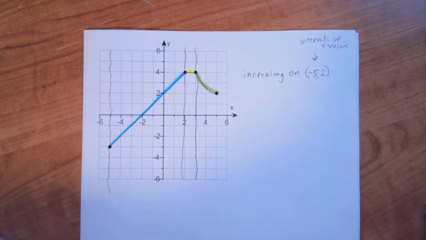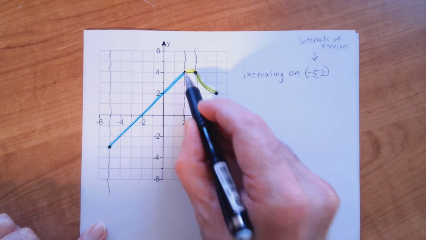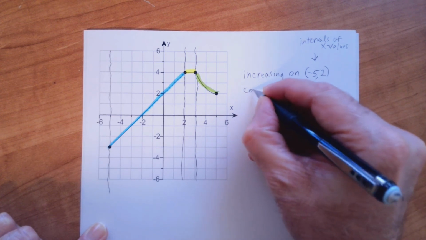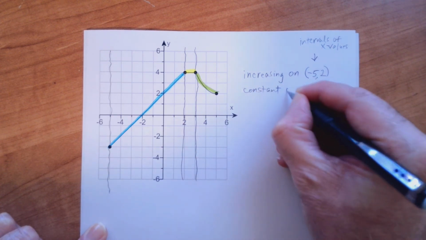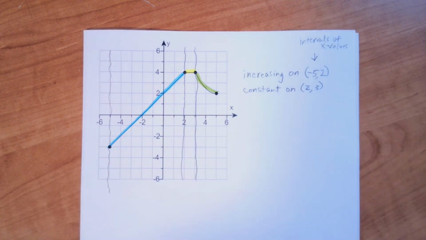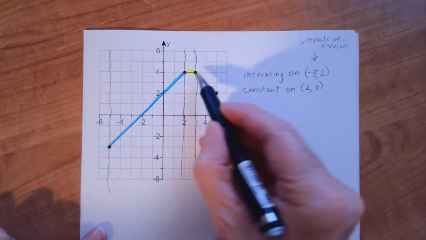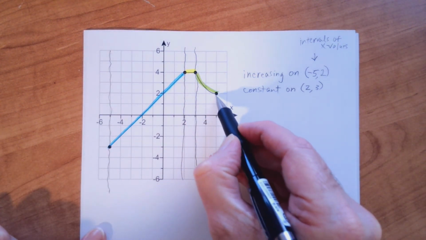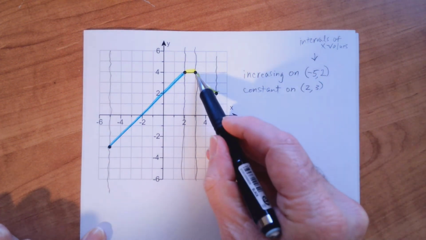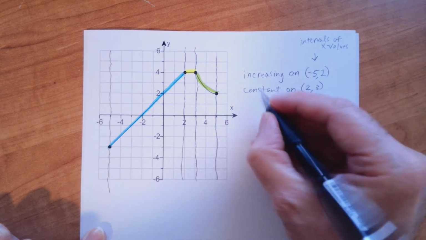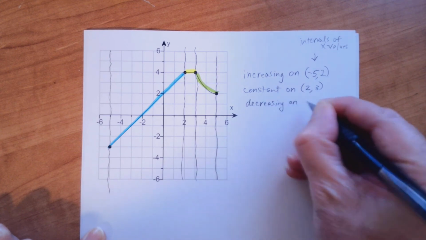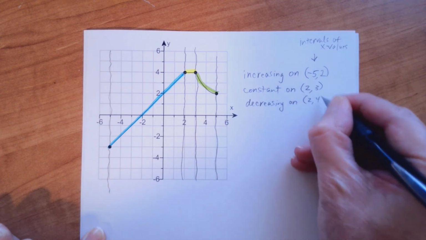Alright, so now we're here, and so when x goes from 2 to 3, now we're constant. So we're constant on the interval from 2 to 3. And then finally we get to here, and we can see now we're decreasing. And actually I should have put a line here. This is where things end. So when x goes from 2 to 4, so we're going to be decreasing on the interval from 2 to 4.